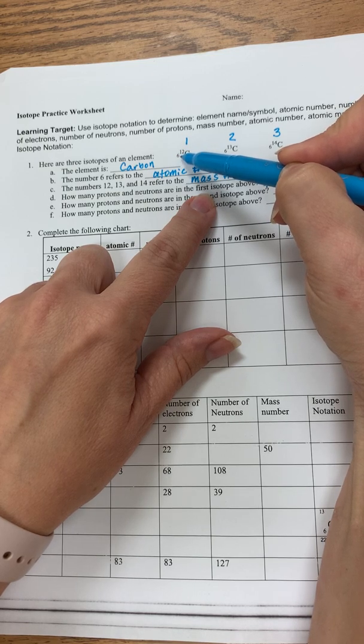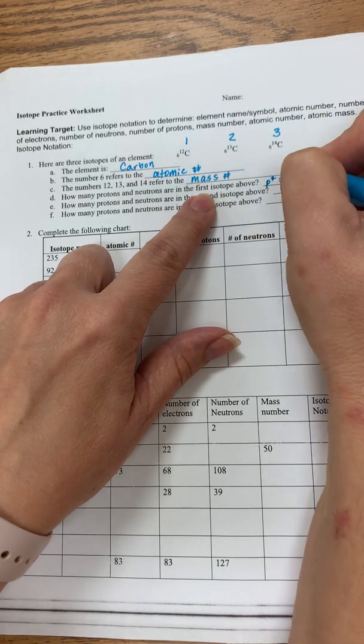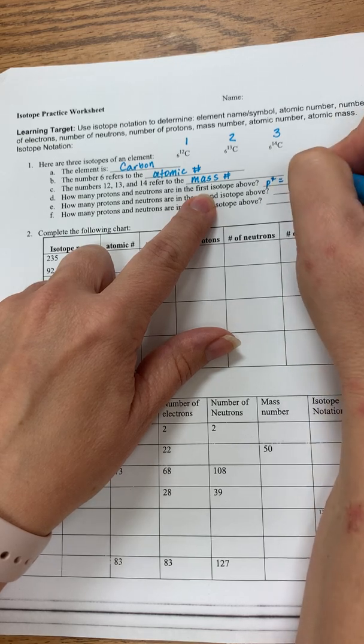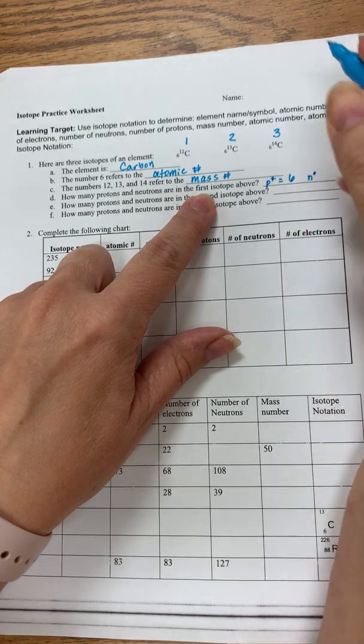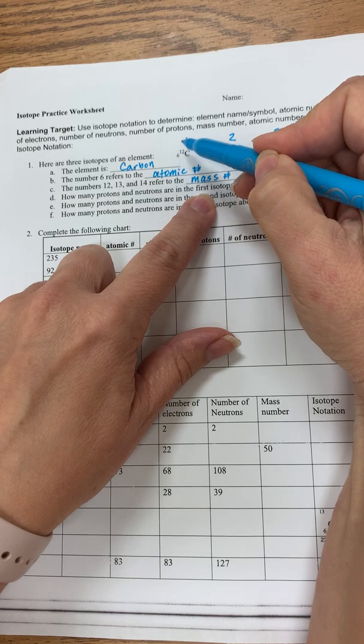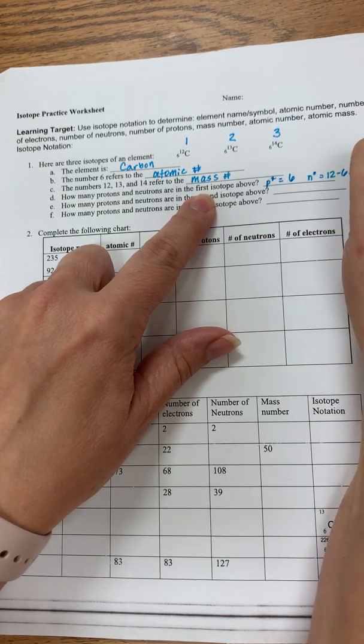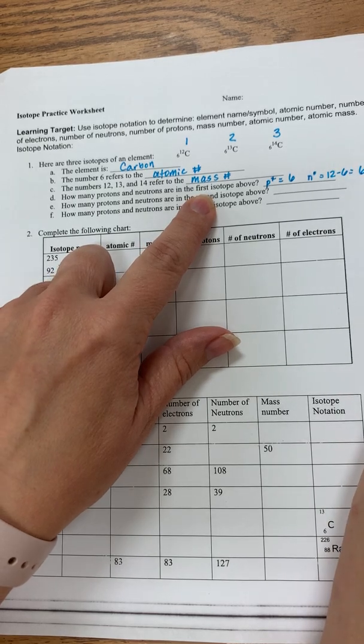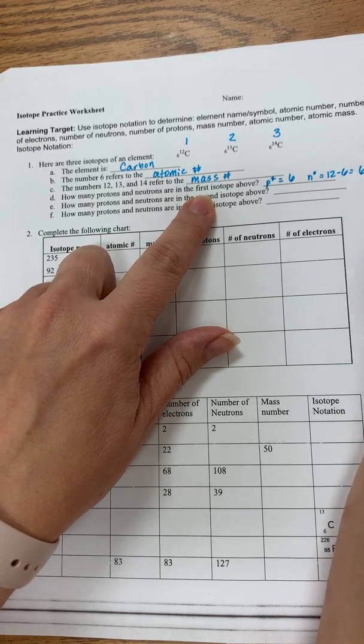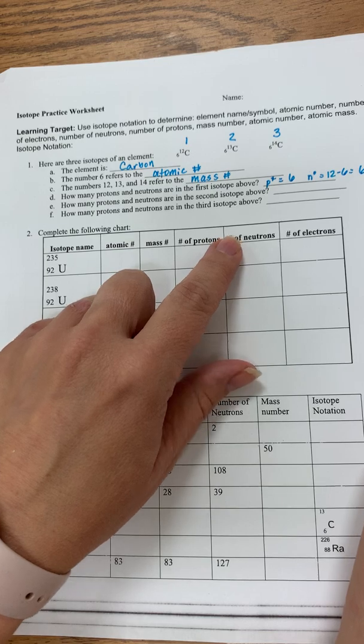12. What's the bottom number? 6. Neutrons is always the top number minus the bottom number. So 12 minus 6 is 6. Is that P plus equals 6? It's P plus. You can just put a P if you want.